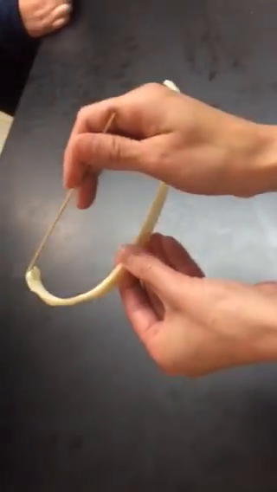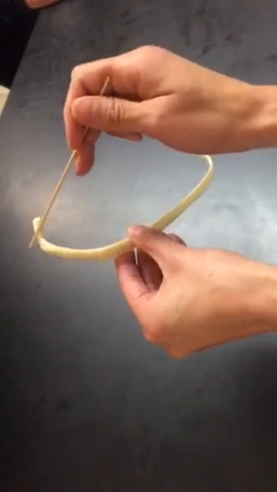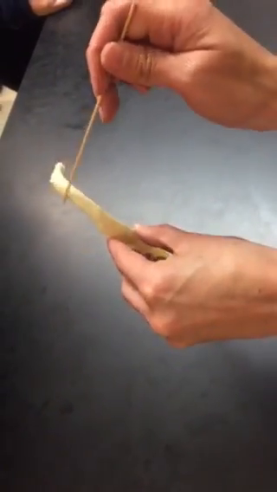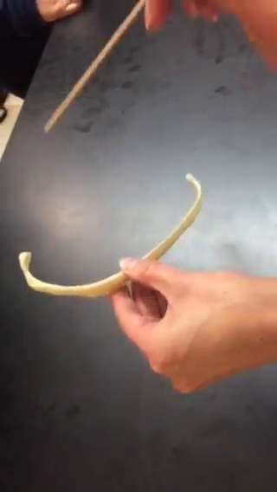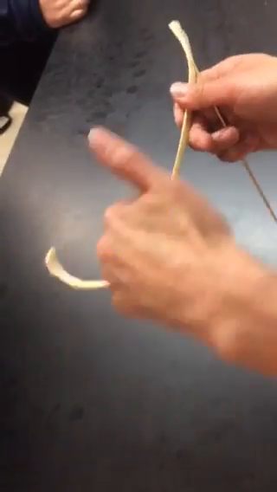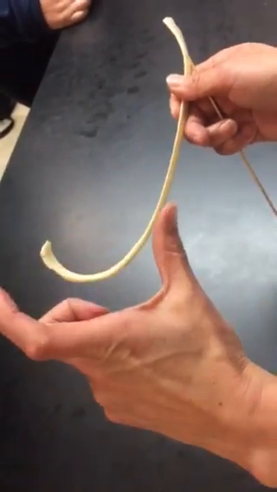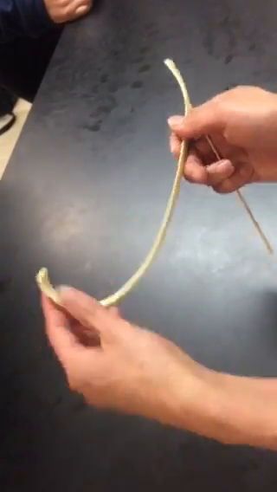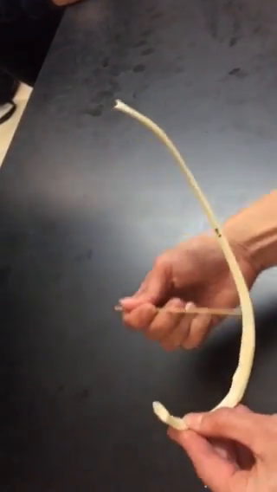Let's do, what's next in the whole thing? Oh, rib. This is a rib, right? Tell me what's this? The head, then we have a bump. Tubercle. Little bump is a tubercle. Great. We have this nice curve. The curve is an angle. The groove is this groove, right?